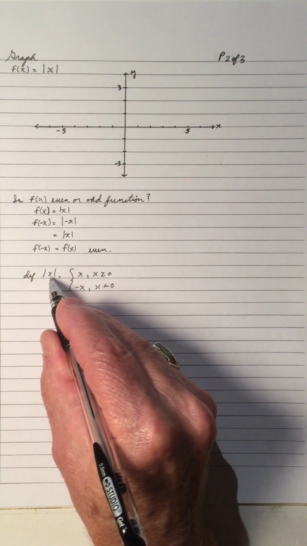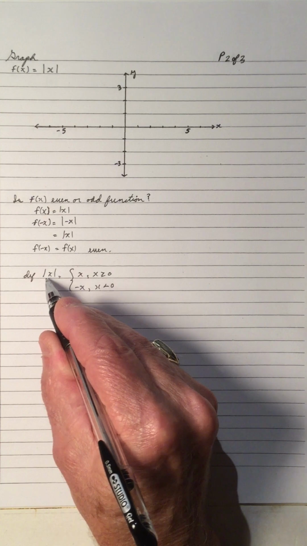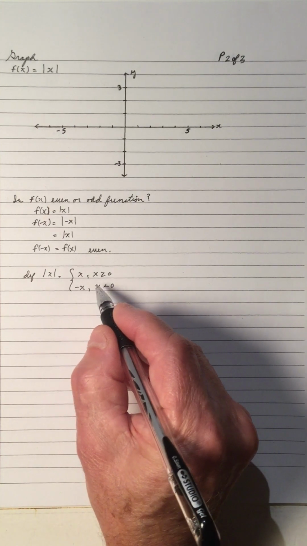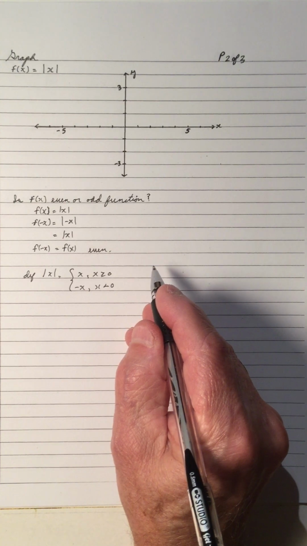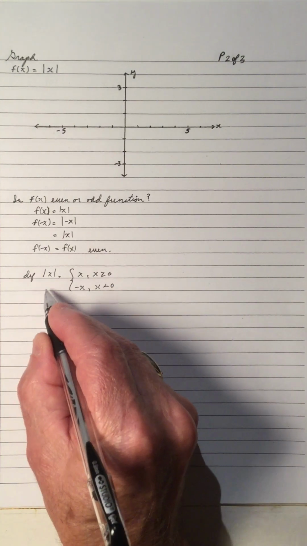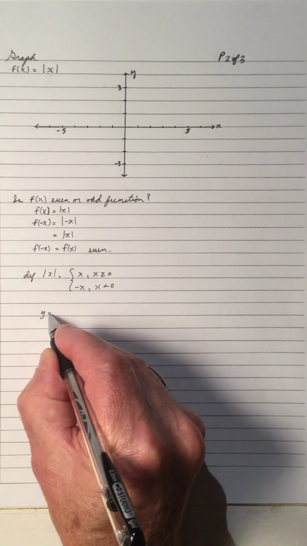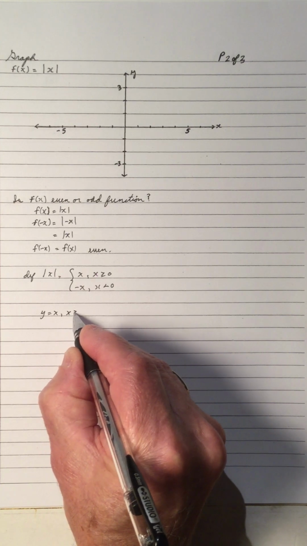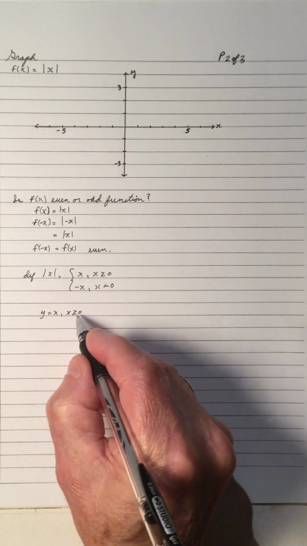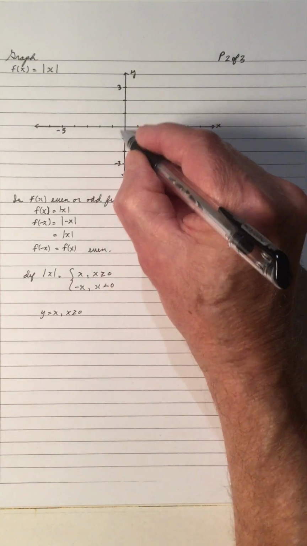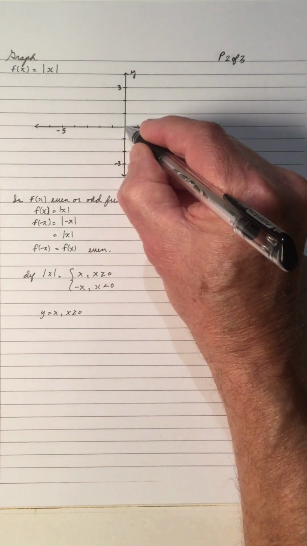So whatever real number you put in here, you're always going to get a positive number coming out because of this definition. Which means if you take y equals x, where x is greater than or equal to 0, when x is 0, y is 0.